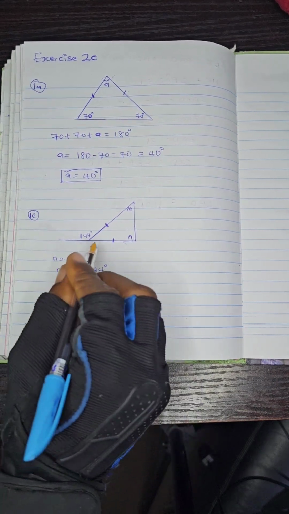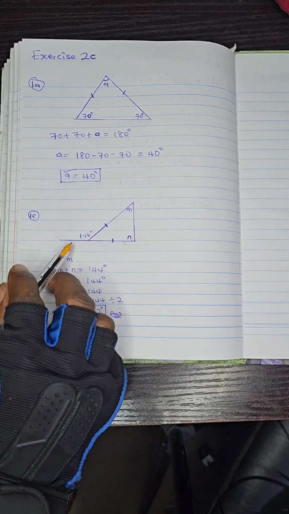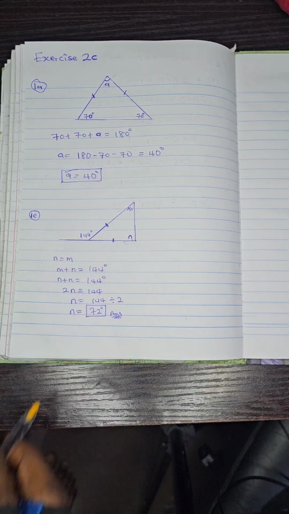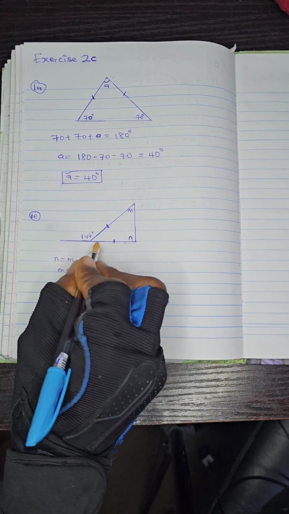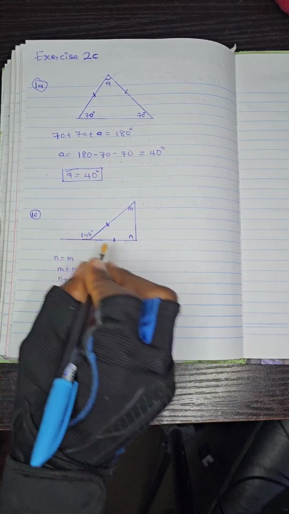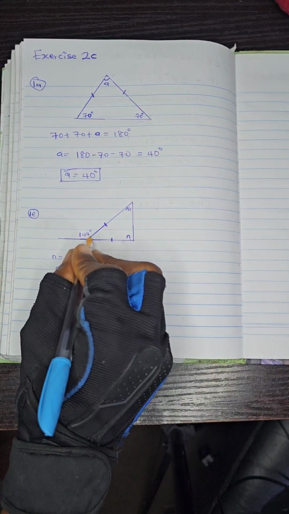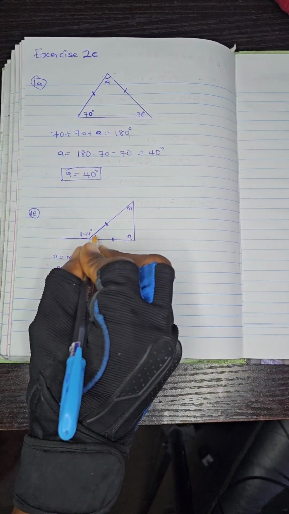But let's assume we don't even know this theorem that I used, that the sum of the opposite interior angles is equal to the exterior angle. You can just solve it with your normal geometry, where you know that this is a straight line, and the total angle of a straight line is what? 180.